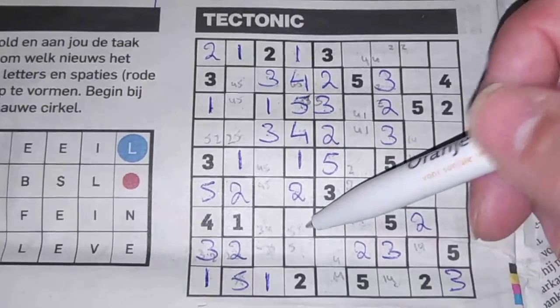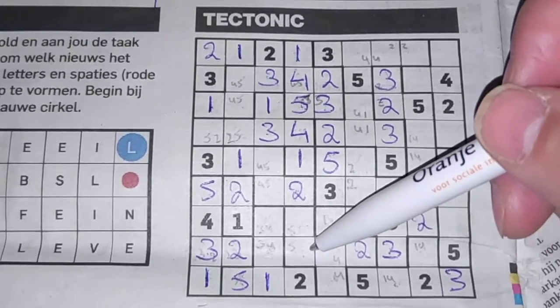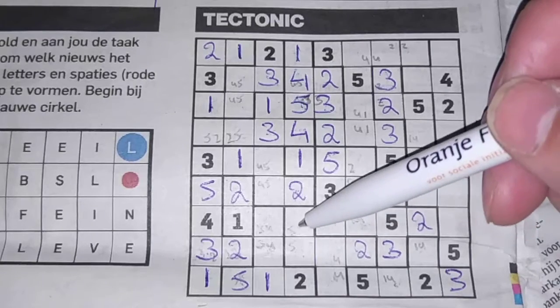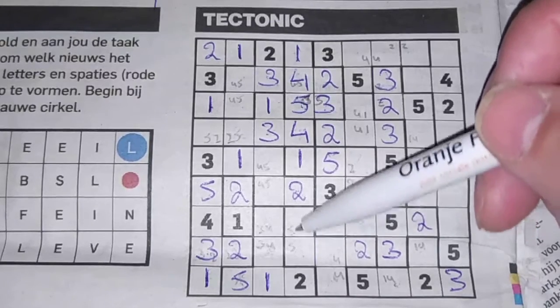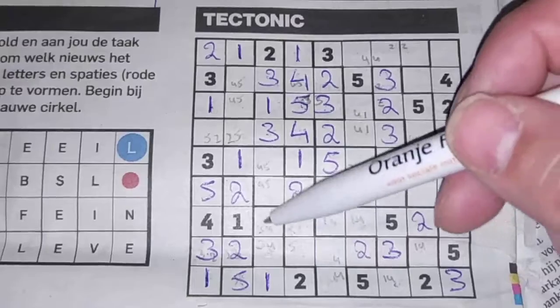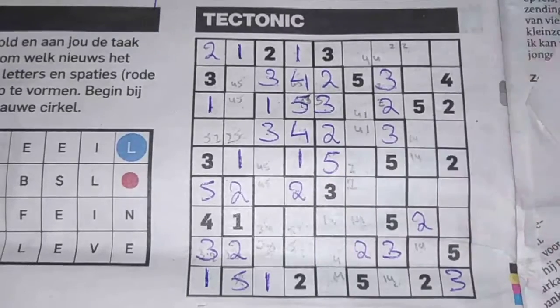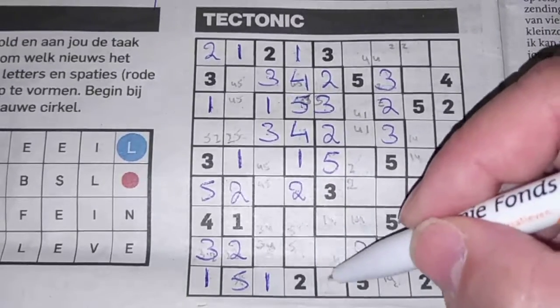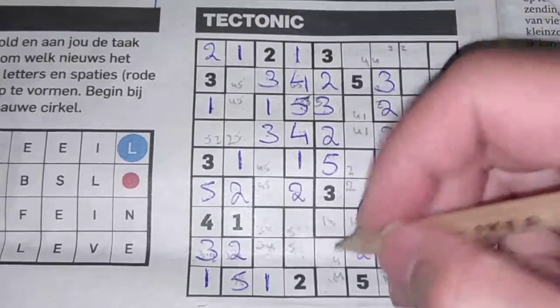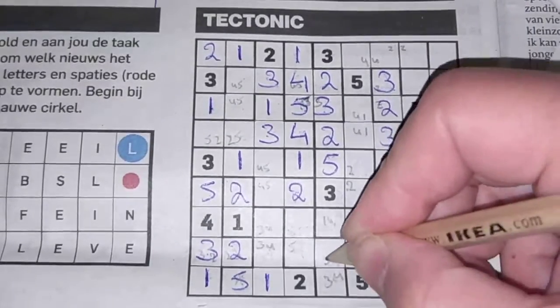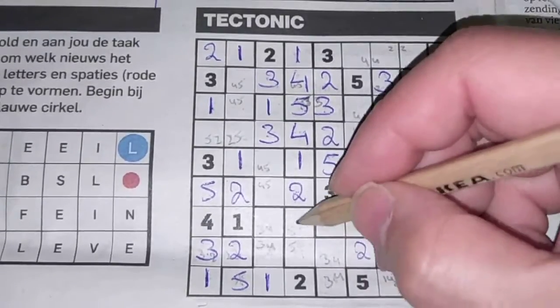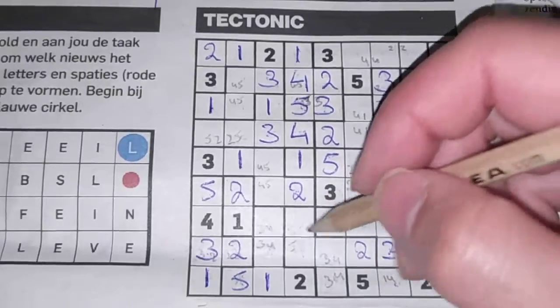This can be a 3. This 2 cannot be a 3 because we have one of these two is a 3. So these two is a pair, 3 and 4, and this one 5 and 1 as a pair.